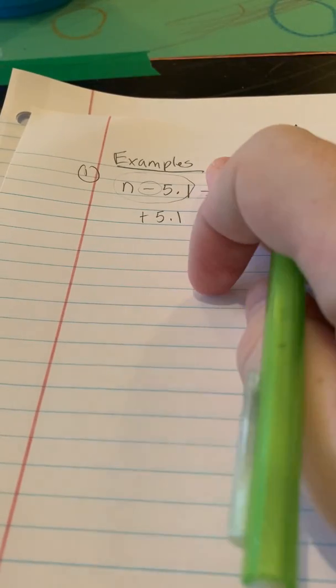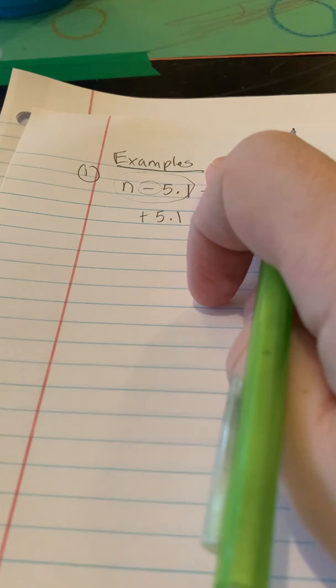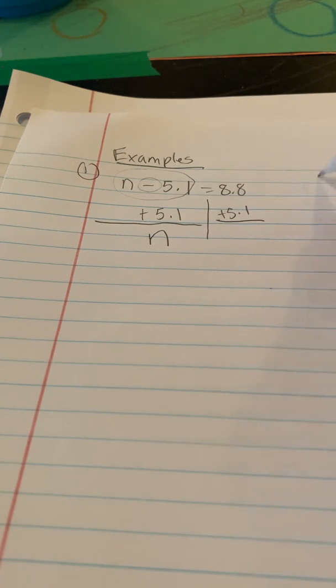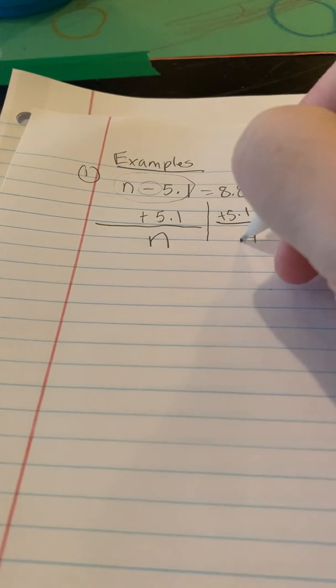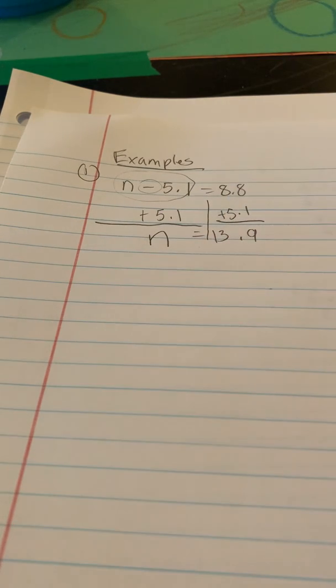Step 4, perform the inverse operation. Since it's subtraction, I'm going to add 5.1. Notice that I'm not even worried about this 8.8 yet because I'm not on that side of the equation. I'm only on this side. And minus 5.1 plus 5.1 is n. If I added 5.1 on this side, I have to add 5.1 on this side. If I need to do extra scrap work, I can do it over here. 8.8 plus 5.1 gives me a final answer of 13.9.